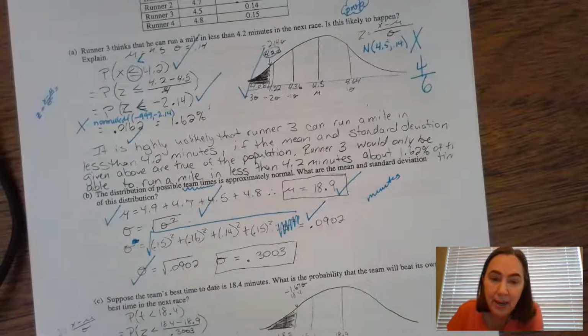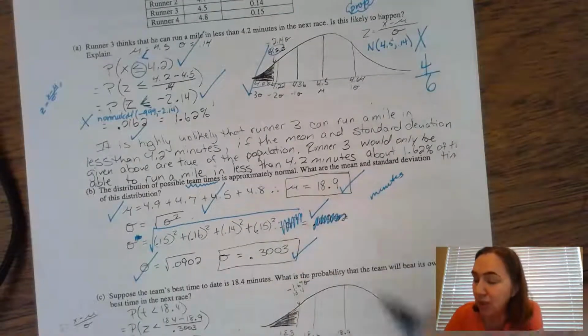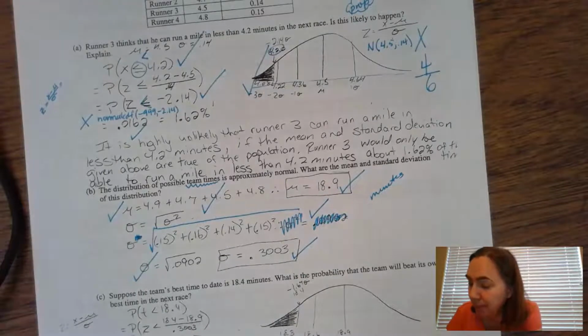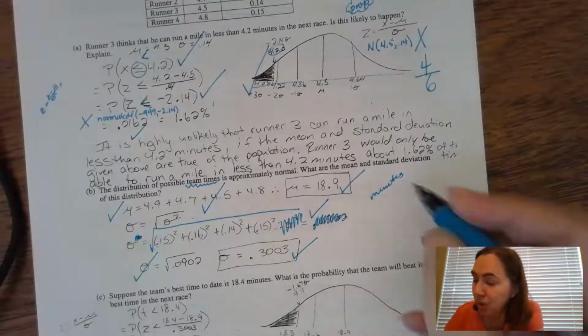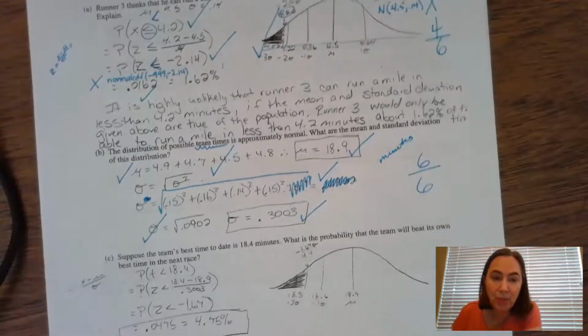And then the answer for the standard deviation, this is the variance, so I'm going to sort of cross that out. But the answer for the standard deviation is 0.3003. Okay, so that means this is worth 6 points. My person did get all 6 points on this particular problem.